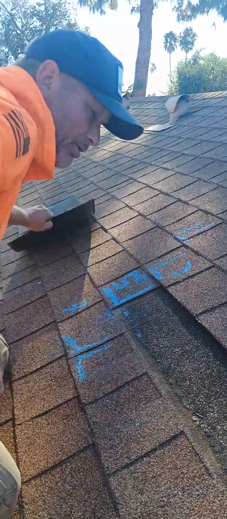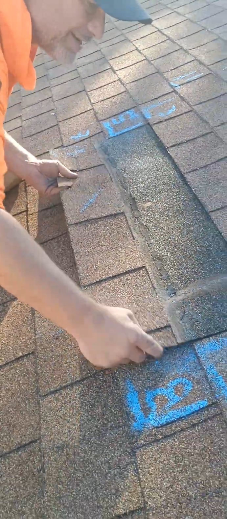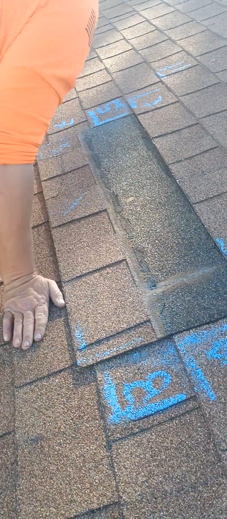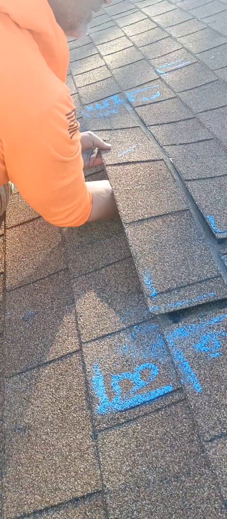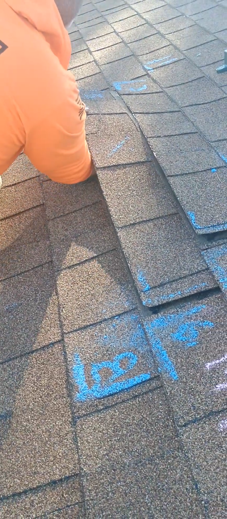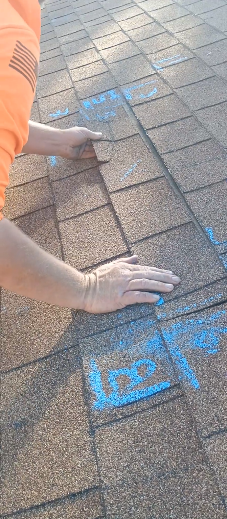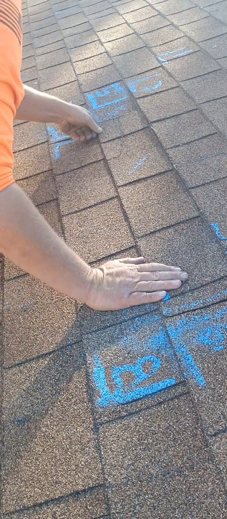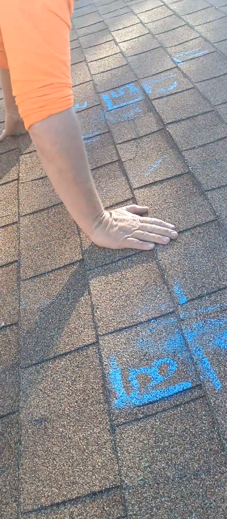Now I'm going to take my shingle book. I'm going to line it back where it was. I'm going to work to get it back in place. Alright, I have the shingle book back in place. Now I'm going to take the roofing snake.